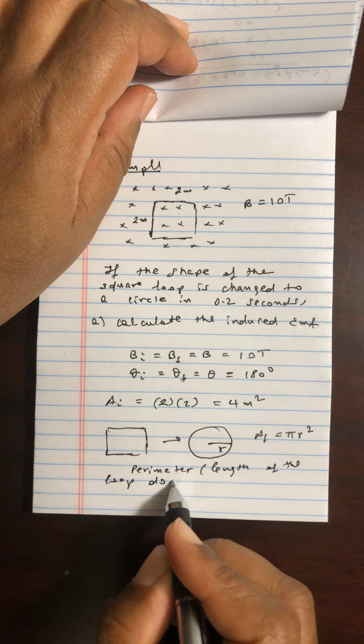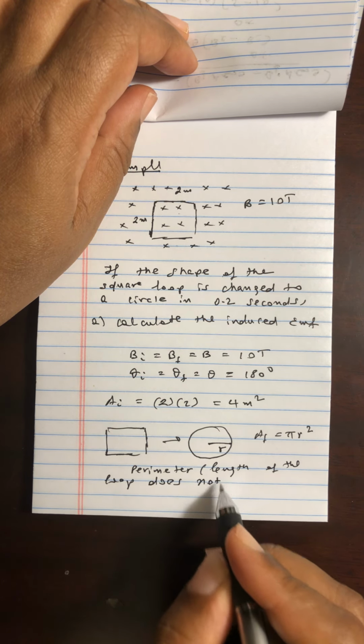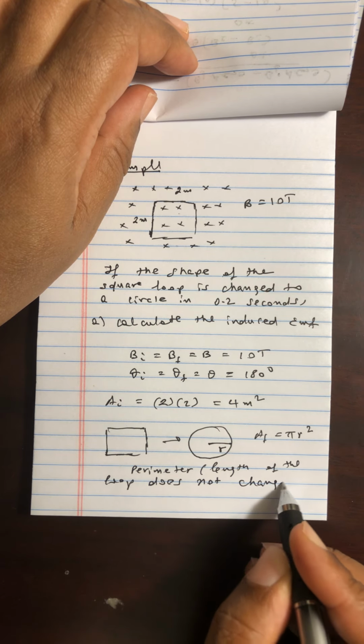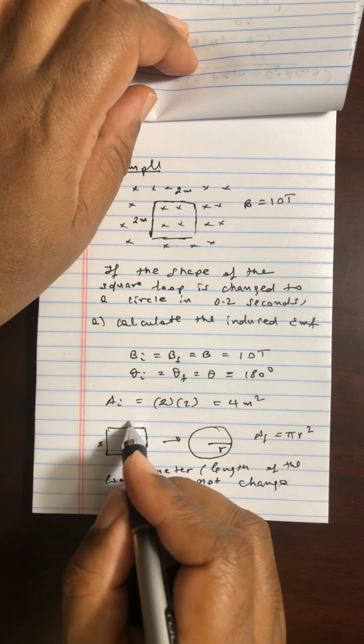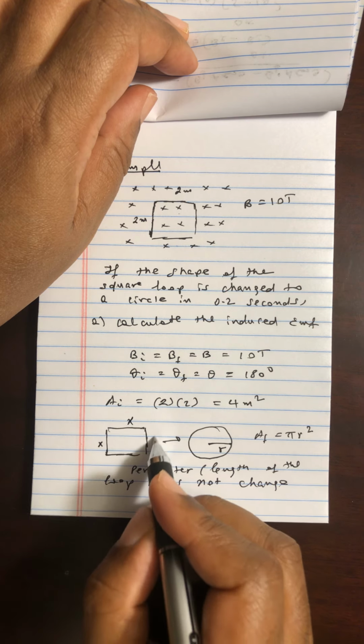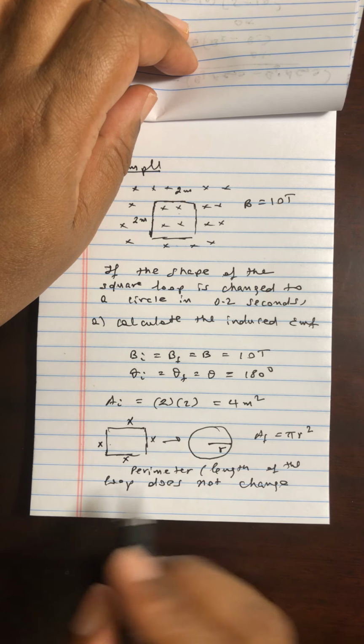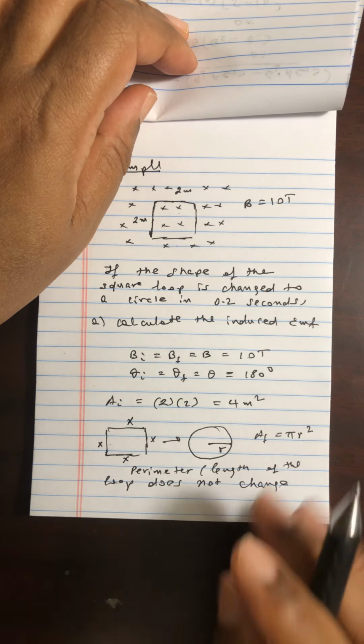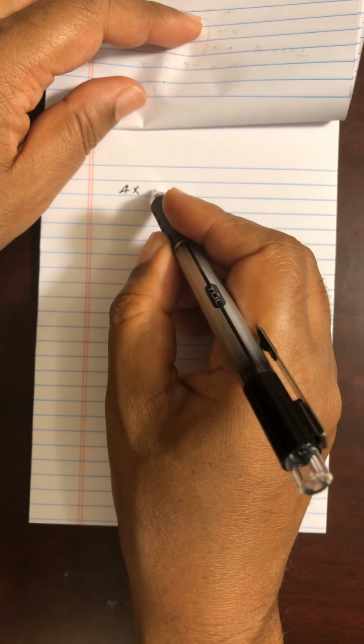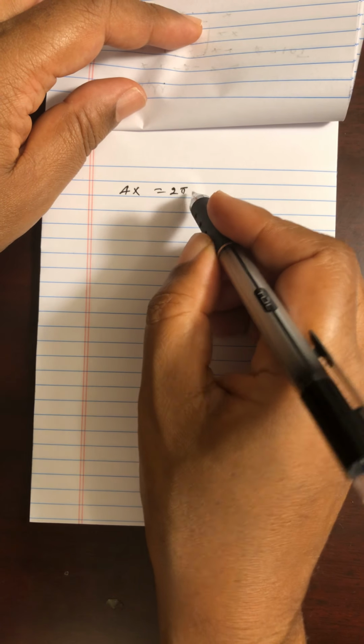So we know that the perimeter of the square is 4 times x, and the perimeter of the circle is 2 pi times the radius. So we can say that the perimeter of the square, which is 4x, equals the perimeter of the circle, which is 2 pi times the radius.